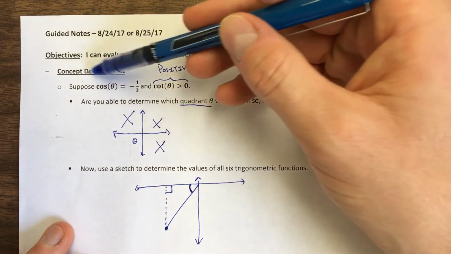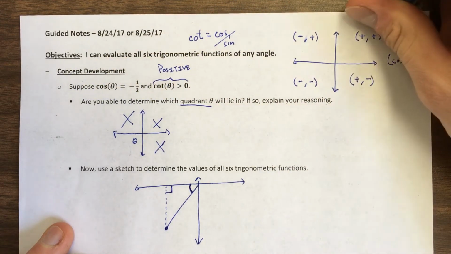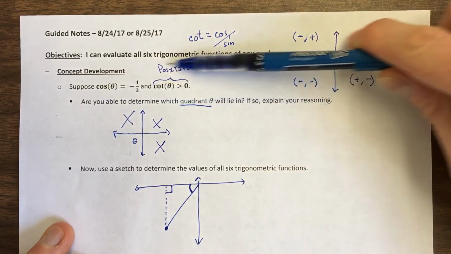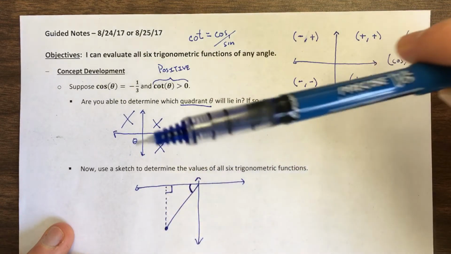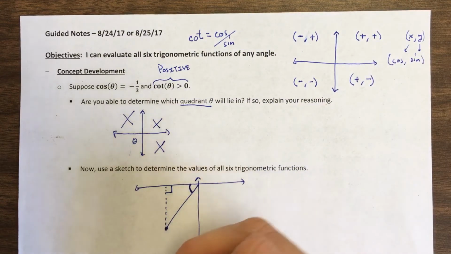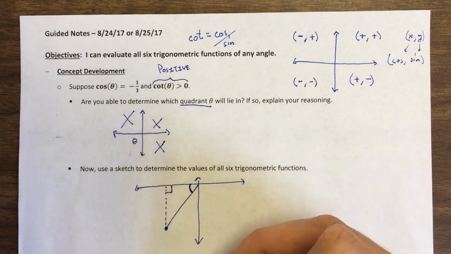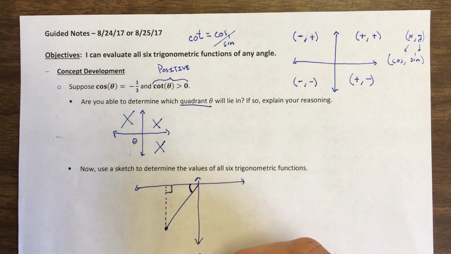We're still dealing with this. The cosine is negative 1/3 and cotangent is greater than 0. And the idea is that we can use something here in our original problem to actually label some sides in this triangle. And what we talked about in class is cosine being negative 1/3. Well, that is the same thing as adjacent over hypotenuse.